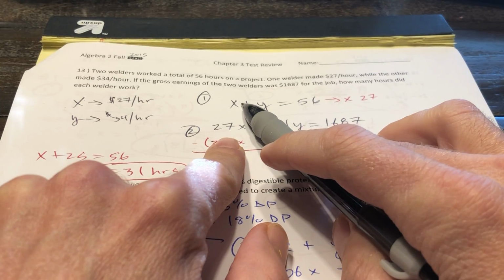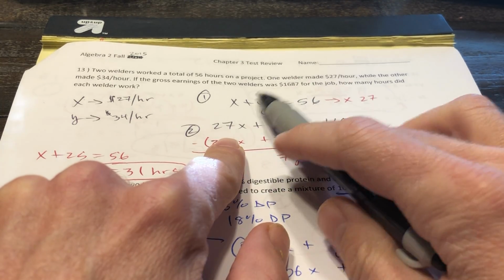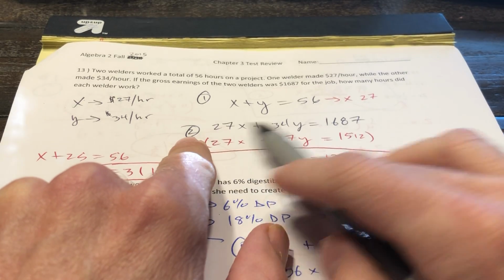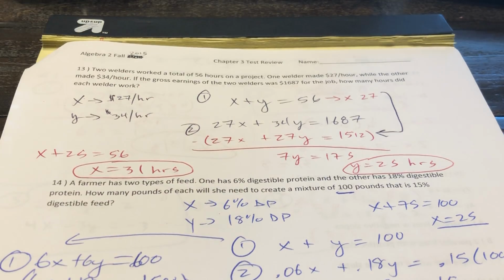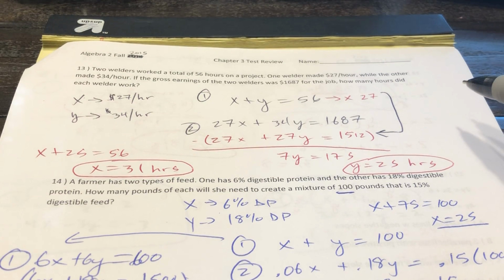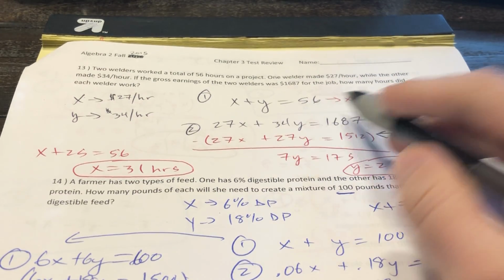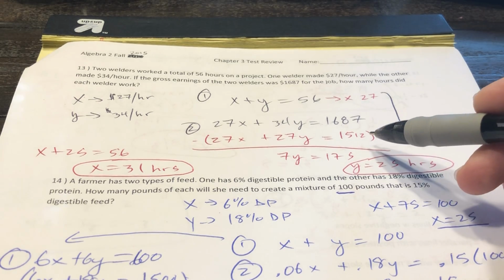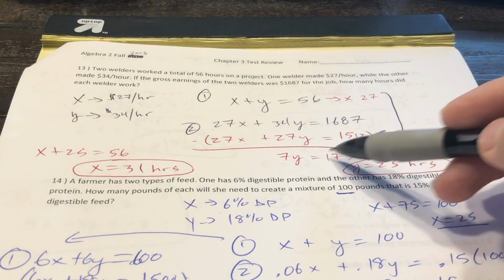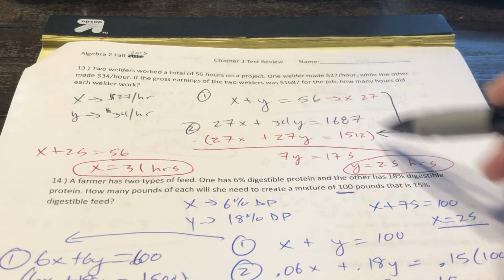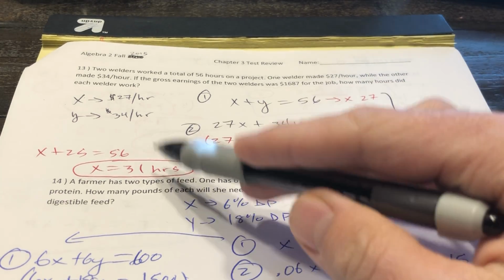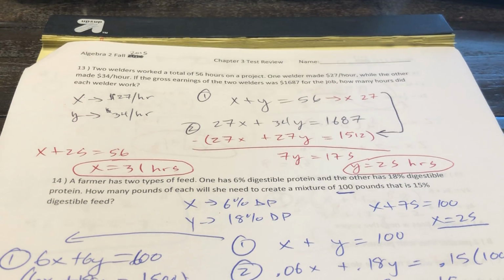I chose to take equation 1, multiply it by 27. I'm not doing anything with equation 2, so this new equation 1, I just put under equation 2. The order doesn't matter. Everything in equation 1 was multiplied by 27. And then I subtract. 7y is equal to 175. Y is 25. Put 25 in for y. X is 31.